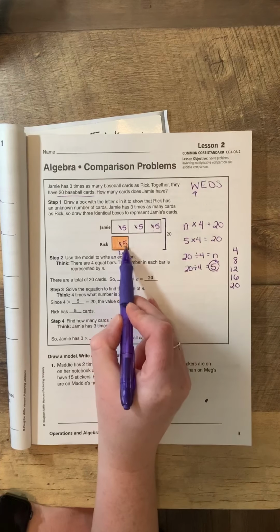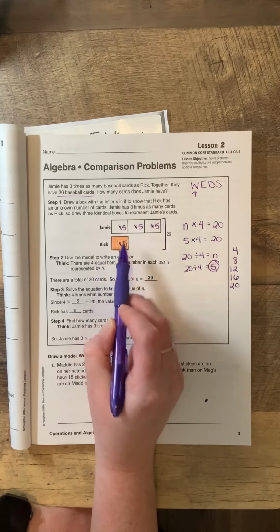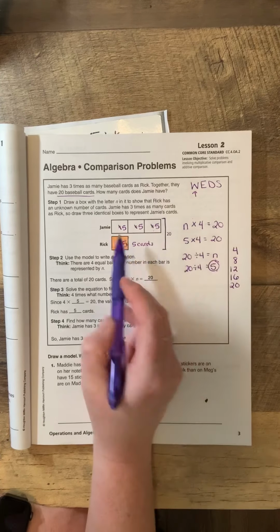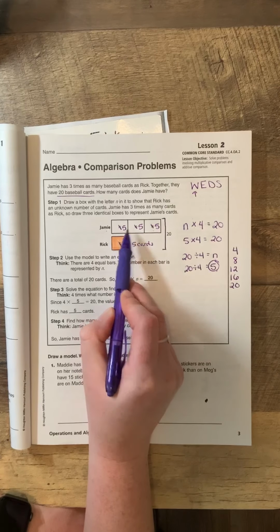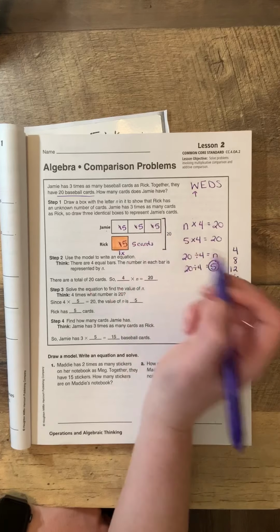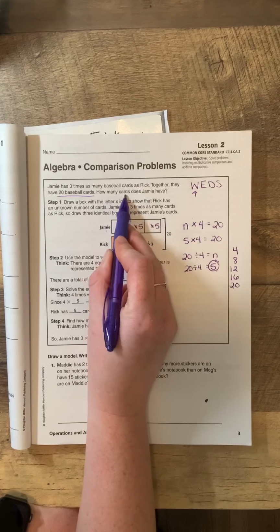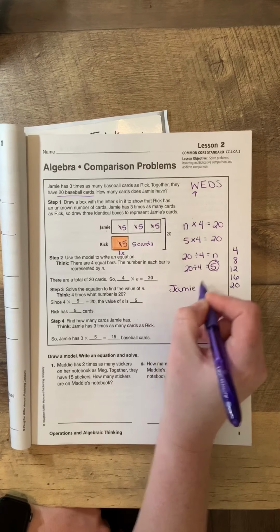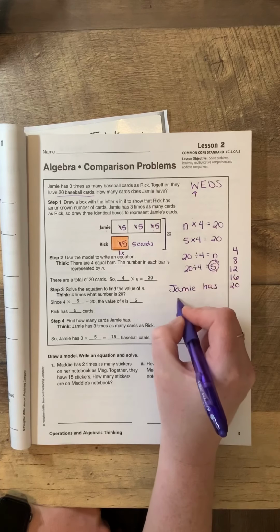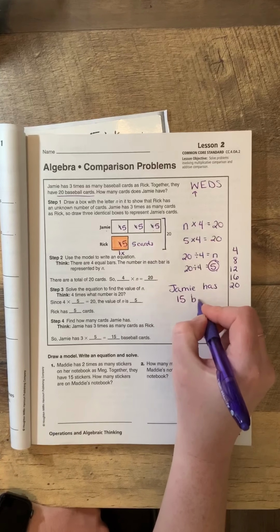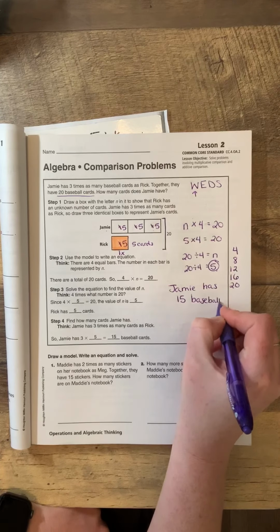If N is 5, then Rick has 5 cards, and Jamie has 5, 10, 15. Yep, Jamie has 15 cards. How many cards does Jamie have? Jamie has 15, and I'm going to call them baseball cards.